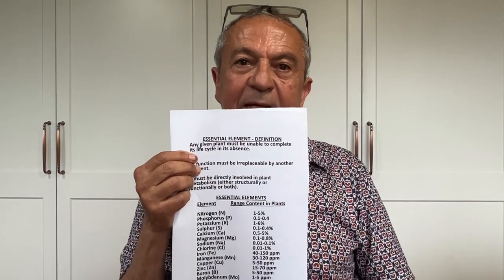Now, of course, you can have it higher, you can have it lower, but this is the normal range of deficiency and sufficiency that you are going to expect to find in different plants. So it would be natural to say, of course, if we're looking at bananas, we would expect the sufficient potassium level to be in the high range. So whilst 1% potassium could be sufficient for one crop, for bananas, it's definitely not.